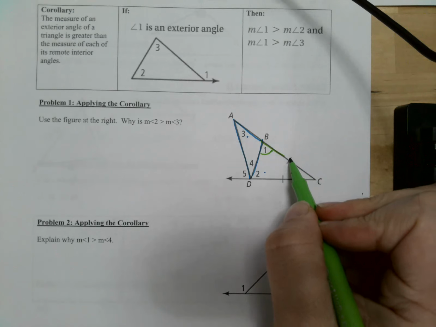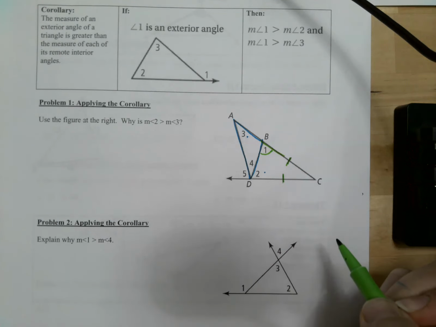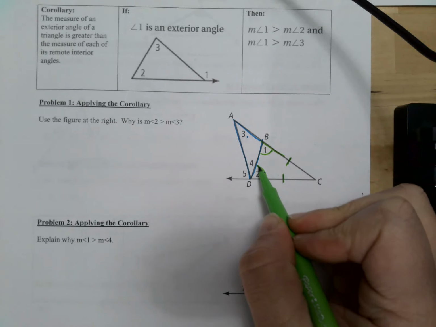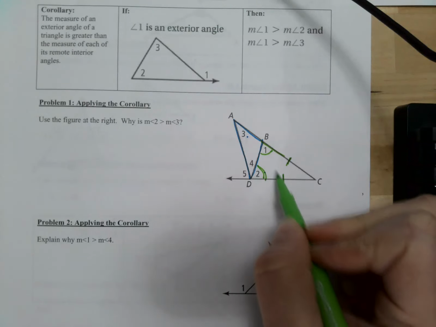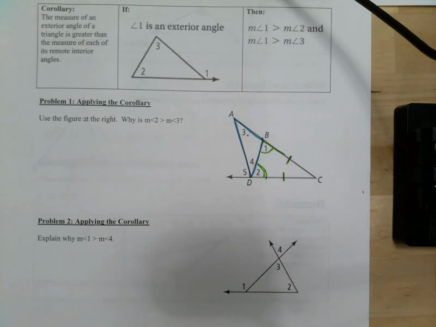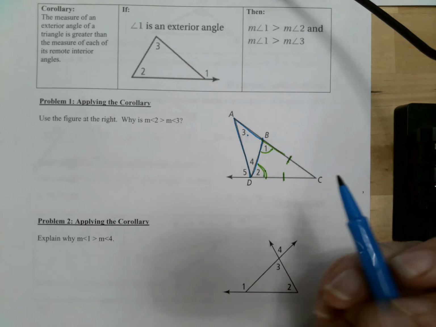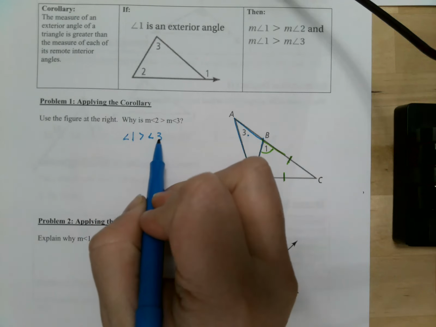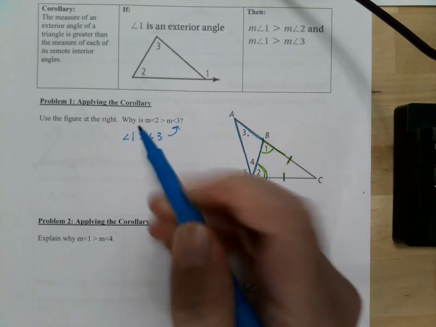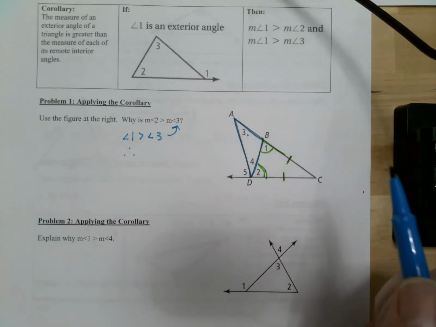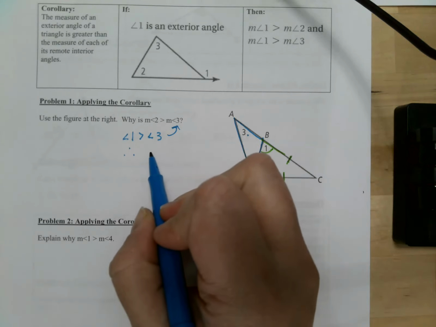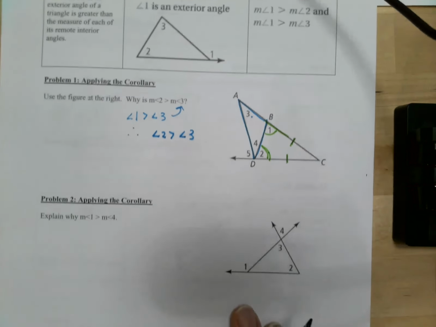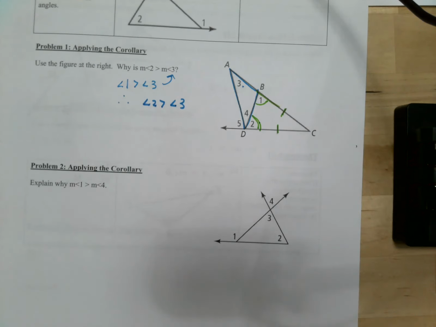Well, we also see that this right here is indicating that we have an isosceles triangle. That means this angle is going to be congruent to this angle. So since these two are congruent, then I know that angle 2 is going to be greater than angle 3. So I'm going to write angle 1 is greater than angle 3 because of above. Did you know that those three dots mean therefore, or else you can say so, angle 2 is greater than angle 3. So I want you to look at problem number 2, pause the video, and try to do this one by yourself.